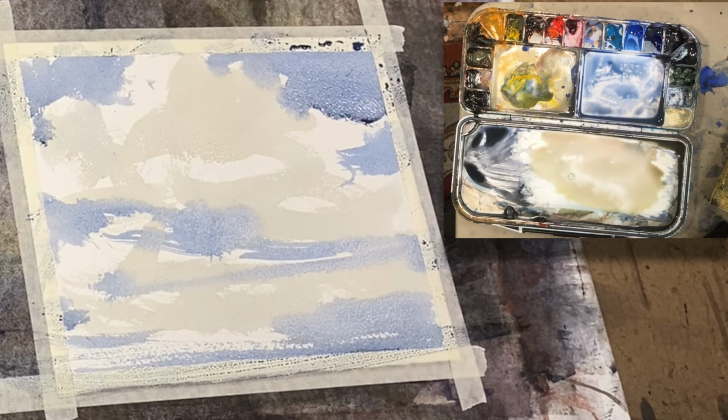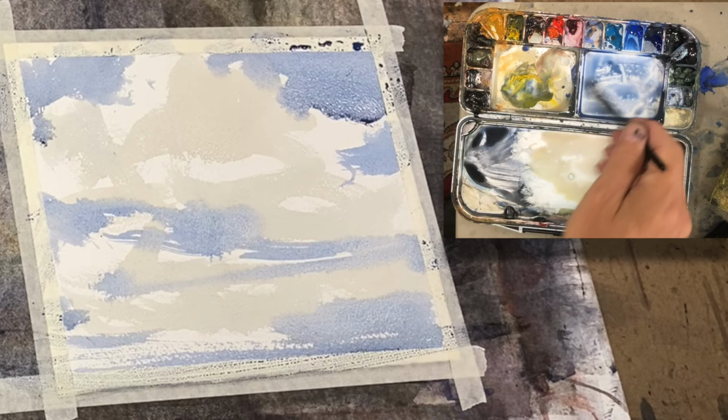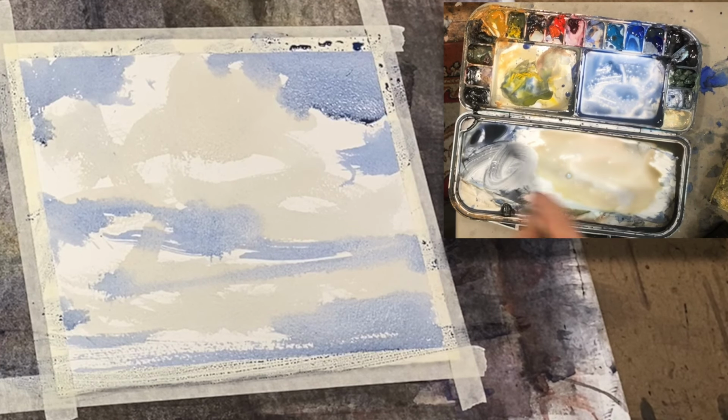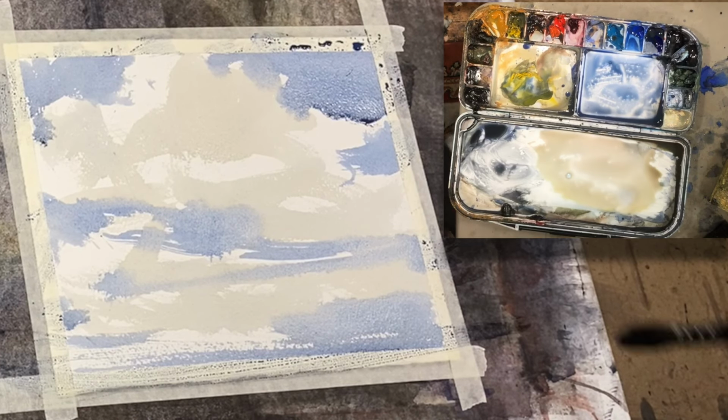Let's try to follow this. That's some good shapes. Maybe a little bit of a shadow color on the underside.